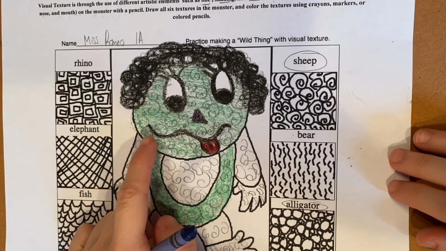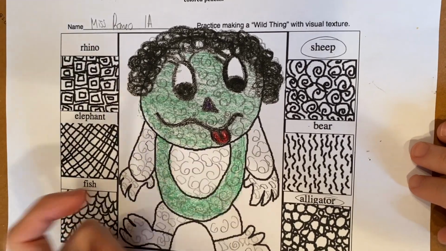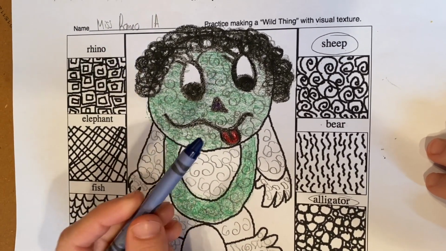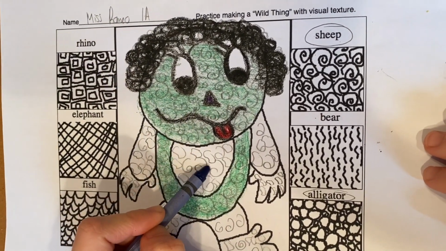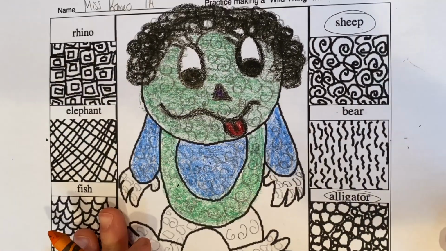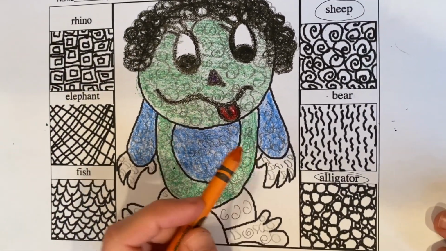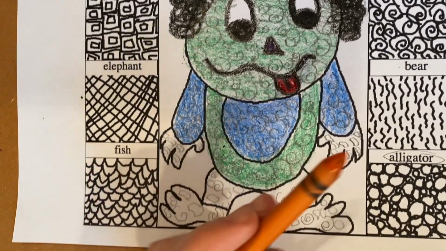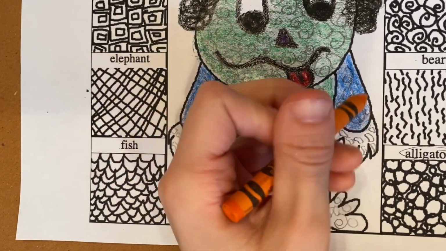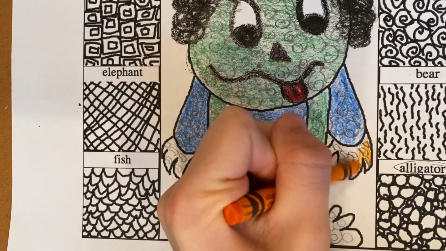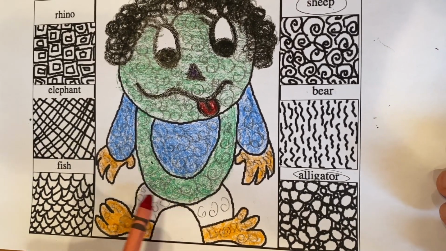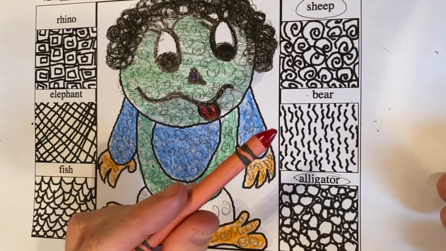So now I've colored the face and part of the body. I'm going to color the arms and the stomach with another color. The arms and the legs are going to be another color. You're now going to color the legs a different color.